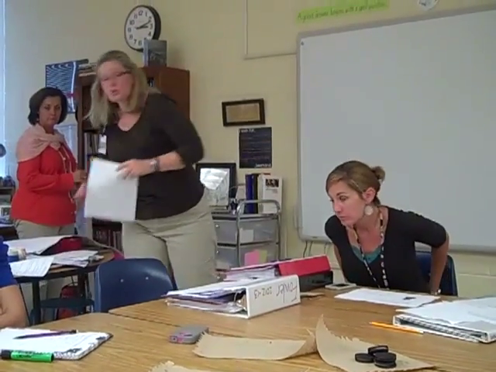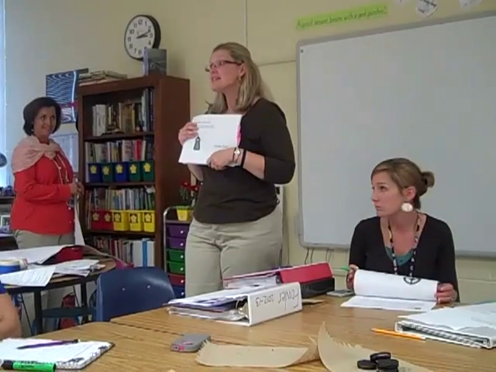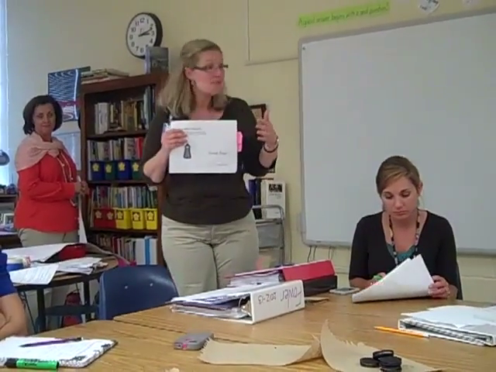Our tool for that is going to be the teacher guidance document. This is a large text. For most of your grade levels, it's upward of 96 pages. I'm not looking at 96 pages today. We're looking at one page, actually two, but we're going to really focus on one page.